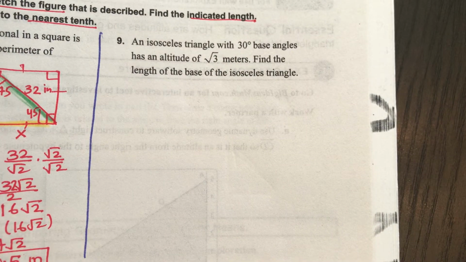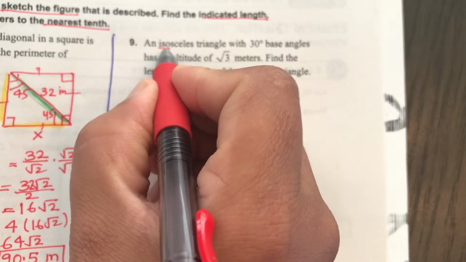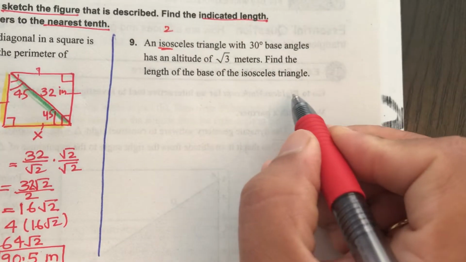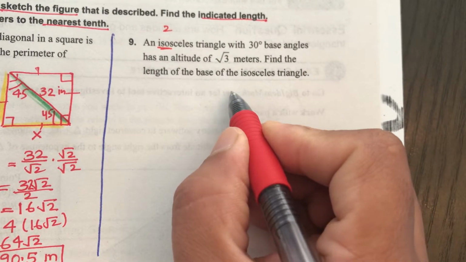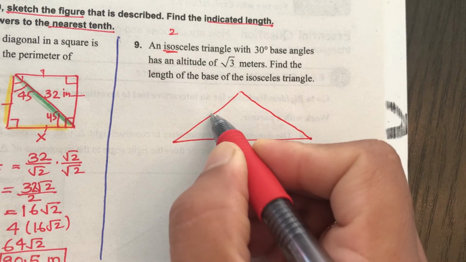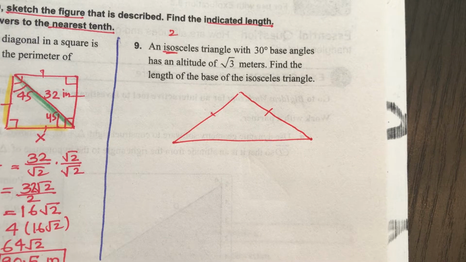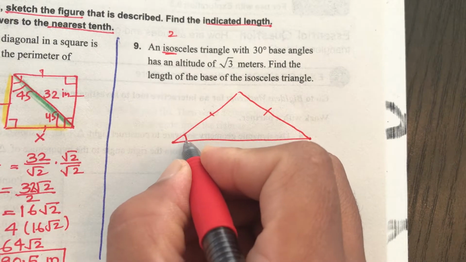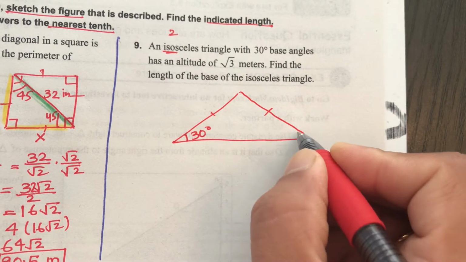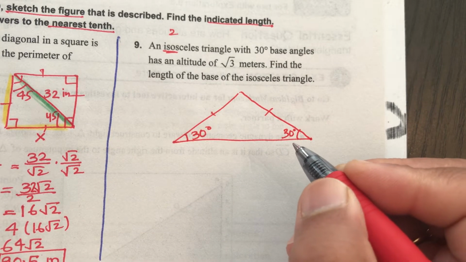Question number 9, they talk about some kind of triangle over there. They say it's an isosceles triangle. Iso means 2 sides are going to be congruent. So I'm just going to draw my isosceles triangle here. So this is congruent to this, that I know. And it has a base angle given. So this is the base angle 30 degrees. All right. And it has an altitude.